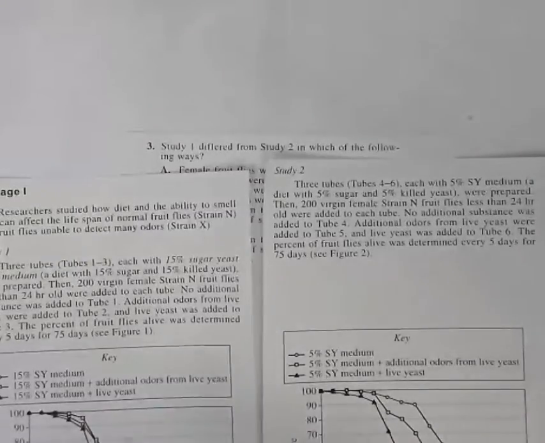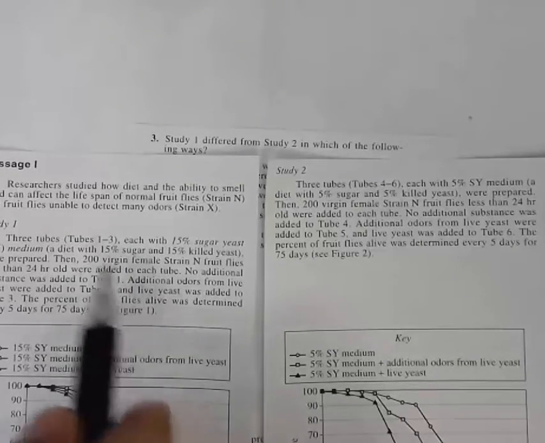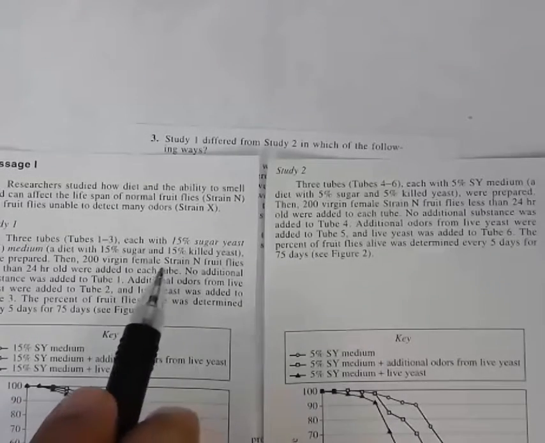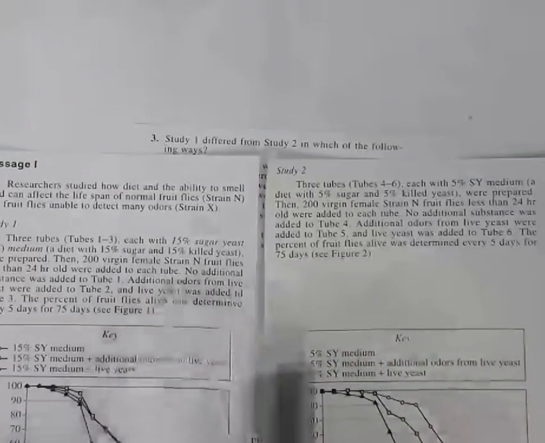Okay, question number 3. Question 3 says, study 1 differed from study 2 in which of the following ways? If we look at study 1 and study 2, again you have to look at how they're set up in their descriptions. They are identical in everything else. We only change one thing at a time in these studies, except the amount of sugar and killed yeast.